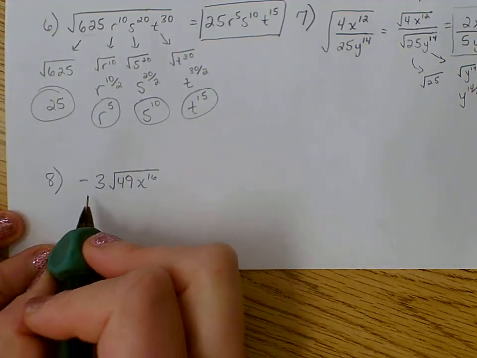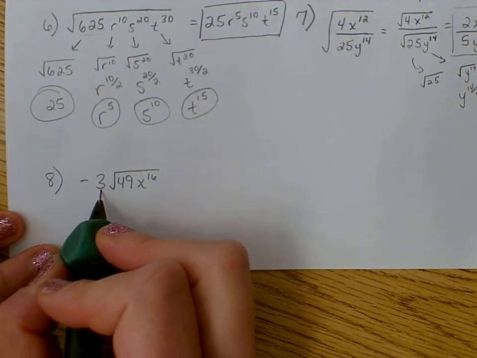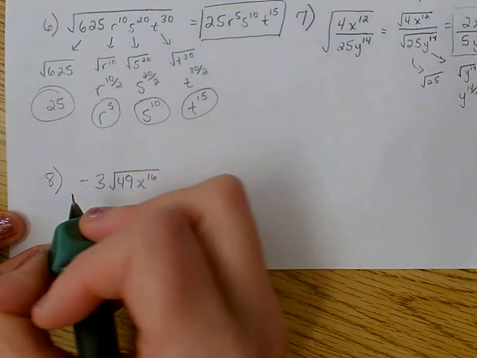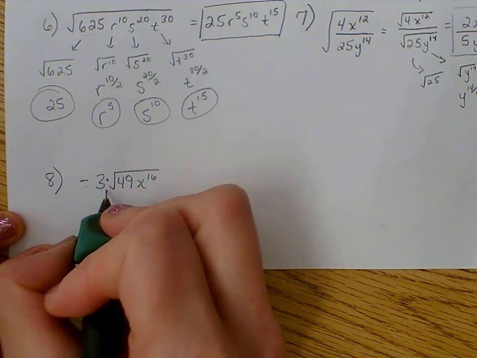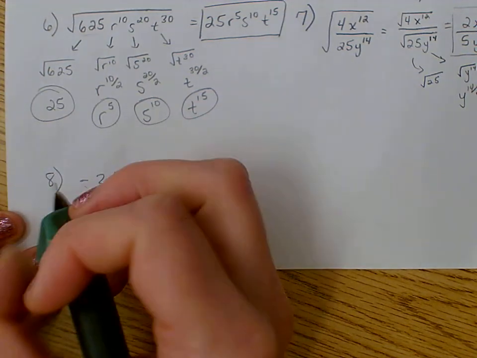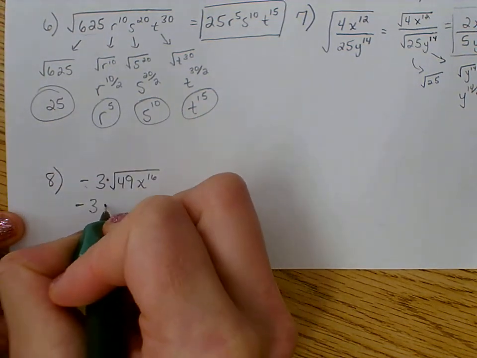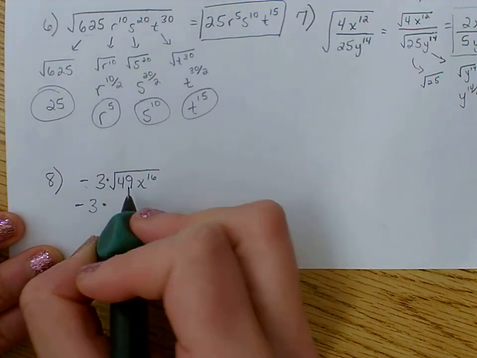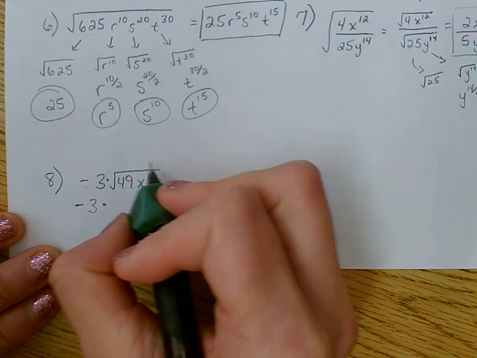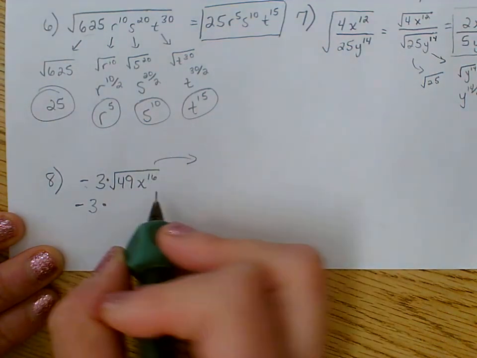All right, so this one, notice you've got a number up front, just like what we talked about on the other side of these notes. When you have a number up front, this is technically being multiplied times it because there's nothing between them. So that number is going to come down and you're going to multiply it times whatever you get for your answer. Now we go to the side just like before, and split this up.